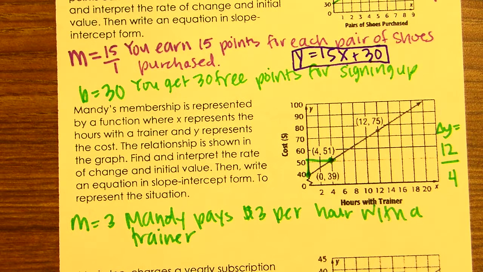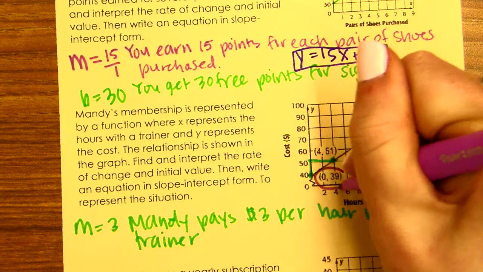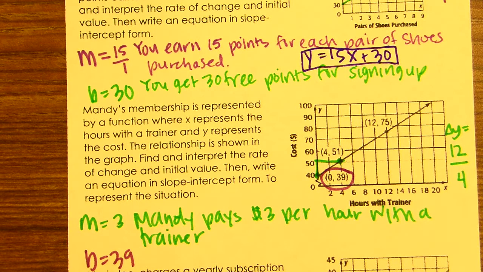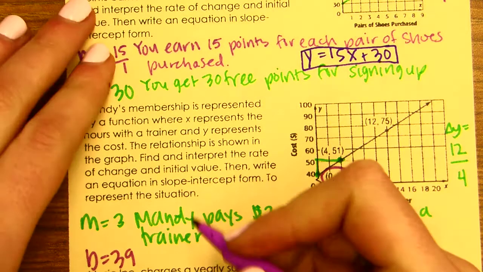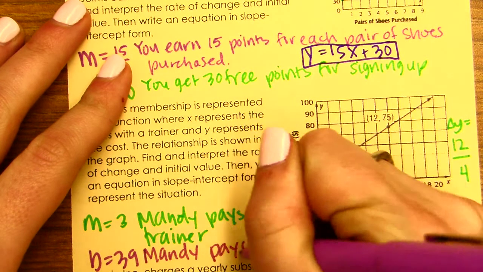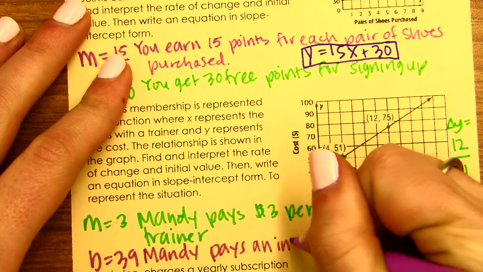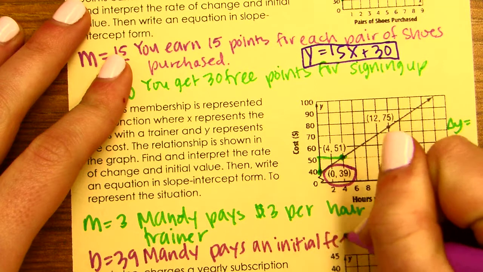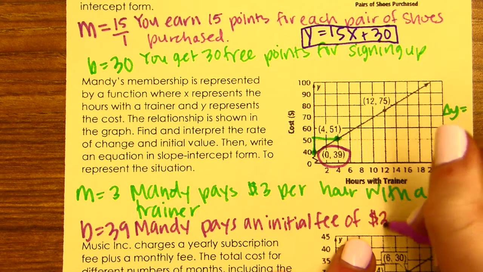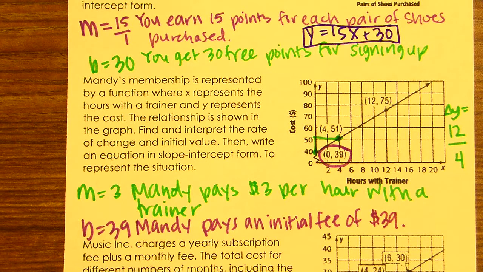Now I need to find my initial value. I can already see my initial value in the graph right here. When x is 0, y is 39. So my initial value is 39. That means Mandy pays an initial fee of $39. So she pays $39 just to sign up for the gym, and then every hour after that she pays $3 more that she spends with the trainer.